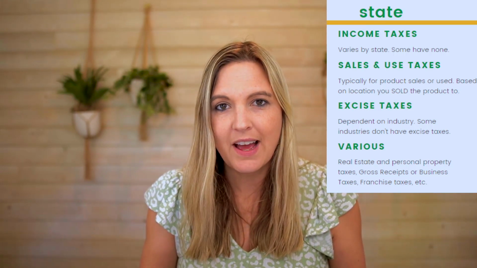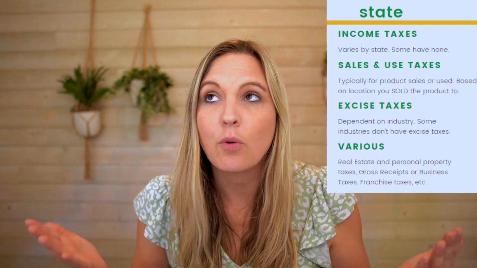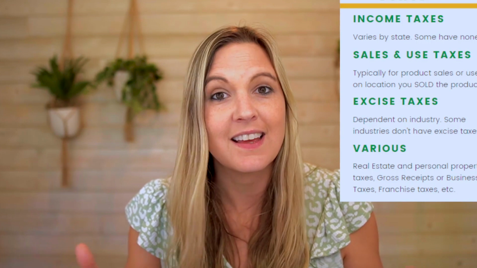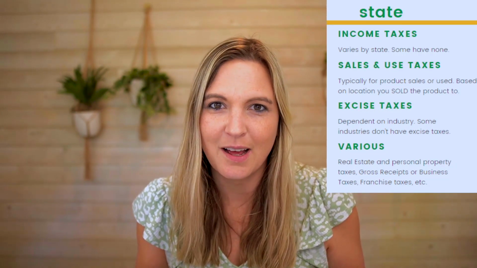So state income taxes, some states don't have them. I live in the state of Tennessee, and we do not have a state income tax, which is amazing. Doesn't mean there aren't other ways that they get our money, but we don't have a state income tax.